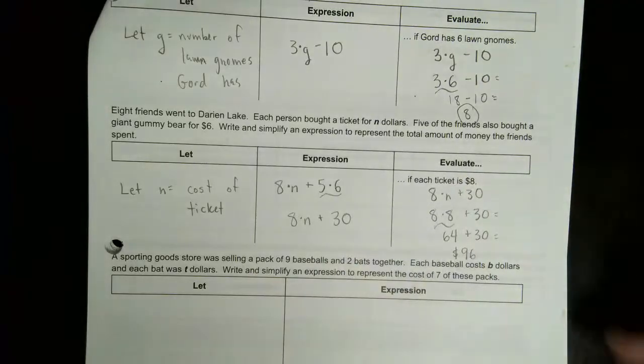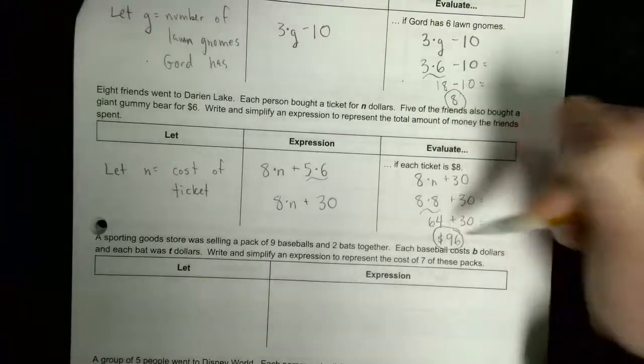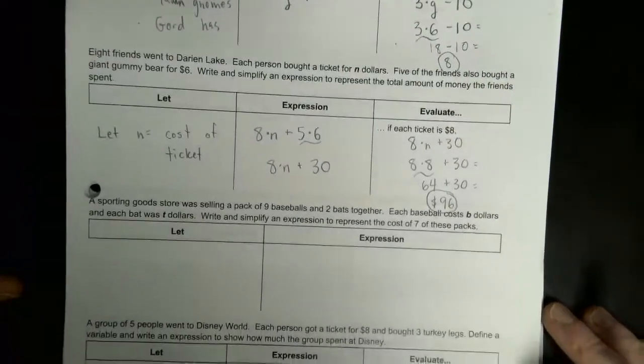So a lot of that money was spent on the giant gummy bear. So hopefully that giant gummy bear was worth it. It probably was. All right. Let's take a look at this example.